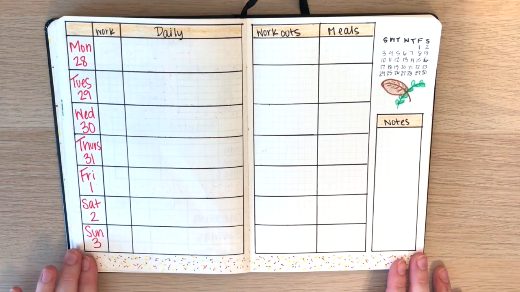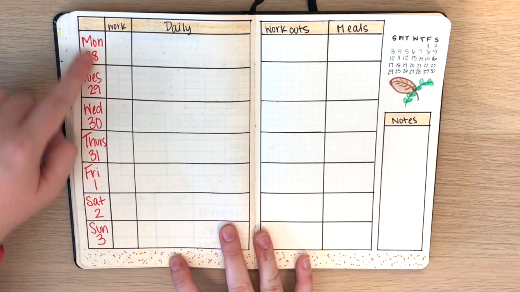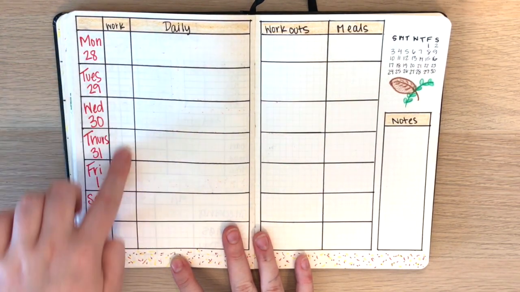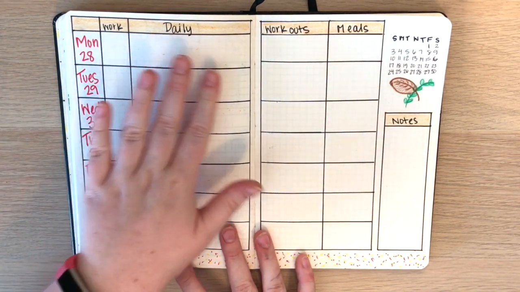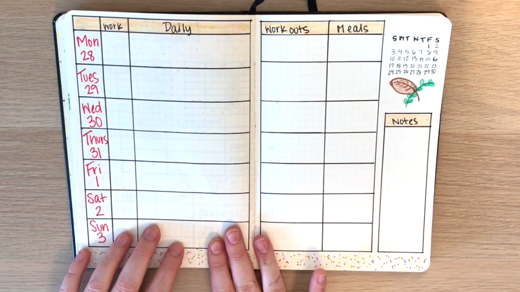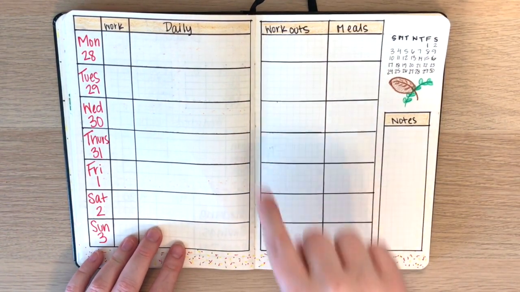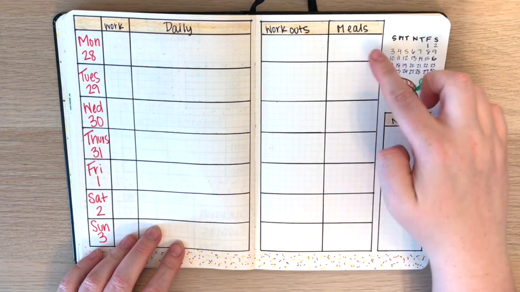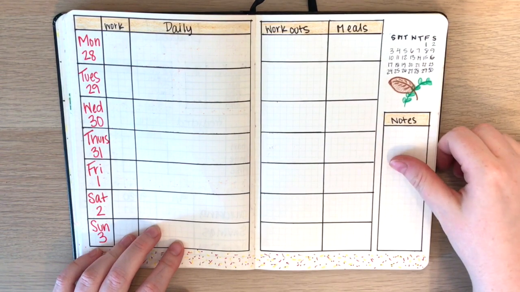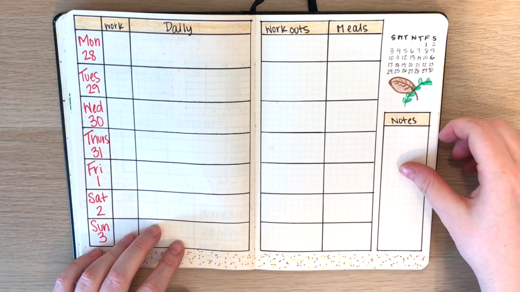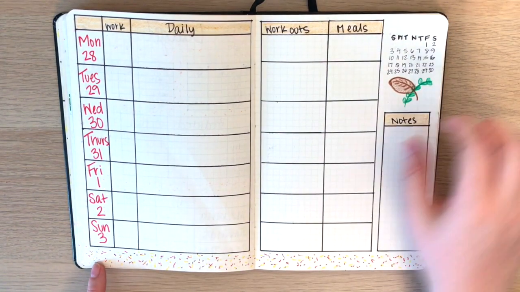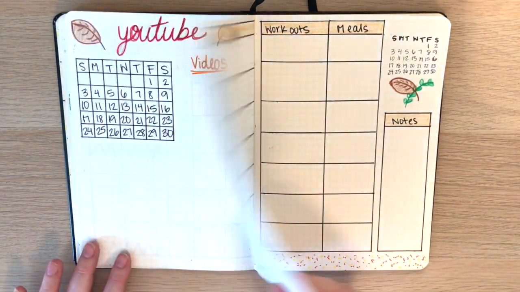Onto my weekly spread, I definitely changed this up from August. I included the days right there, and then a whole section for my work schedule, and a nice big chunk of space for my daily tasks. And then I have the workout and meals section, which I may get rid of the meals section altogether. I just am not sure yet. And then I have my notes and my little mini calendar up there at the top, and then I added those little leaves as a little extra touch. And yeah, that is my spread for this month.